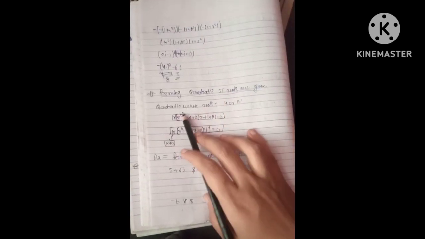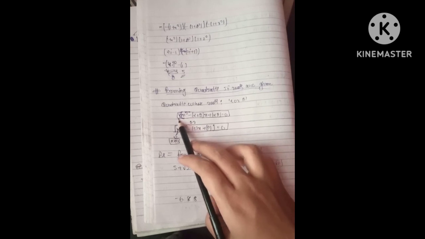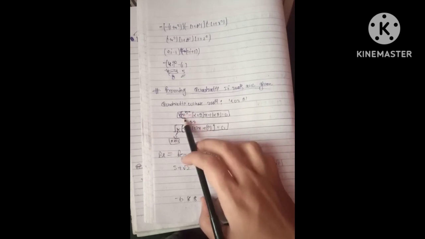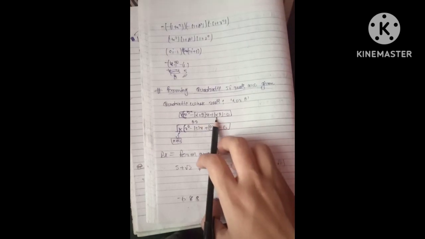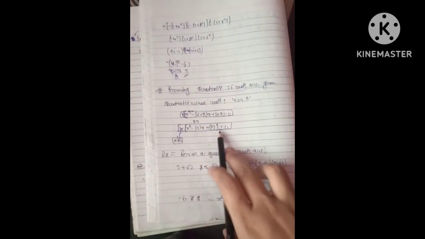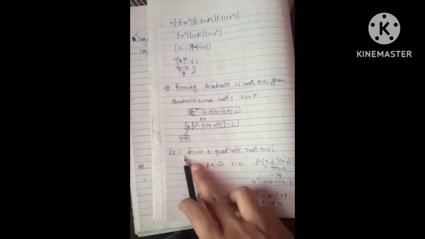Next, forming a quadratic equation if the roots are given. A quadratic whose roots are alpha and beta is k(x² − (sum of roots)x + product of roots) = 0. Here k is not equal to 0.